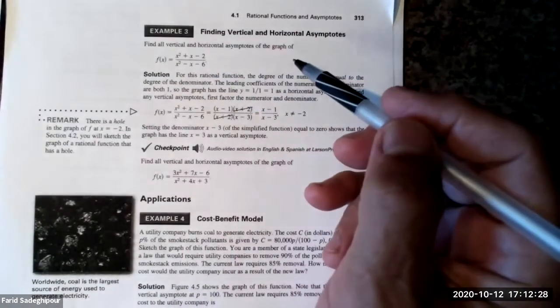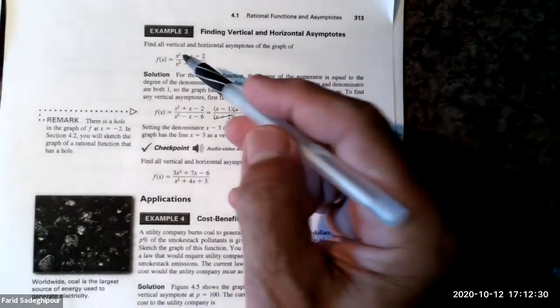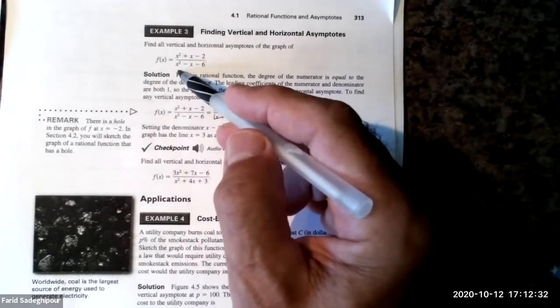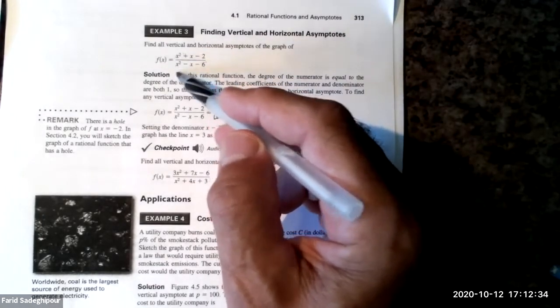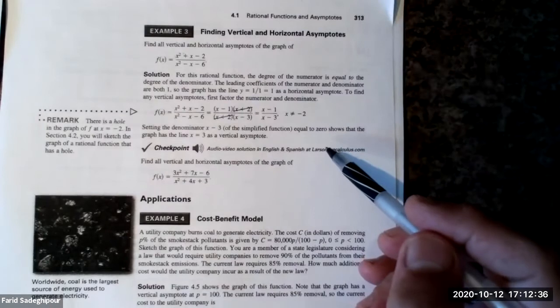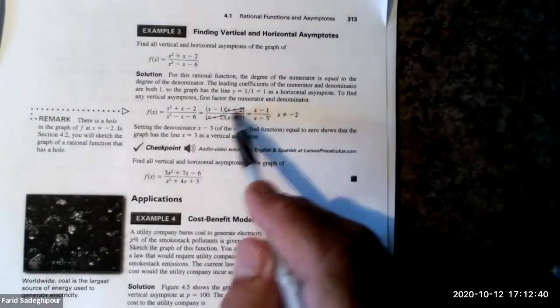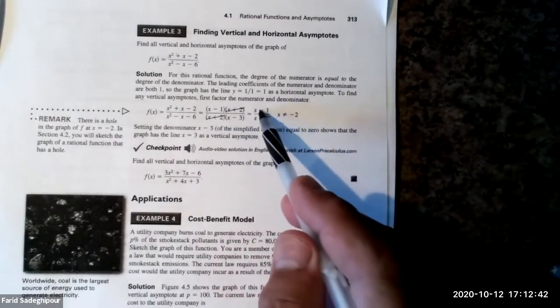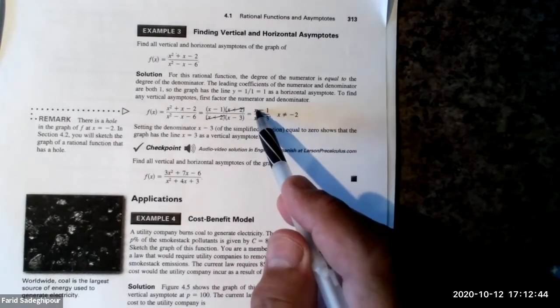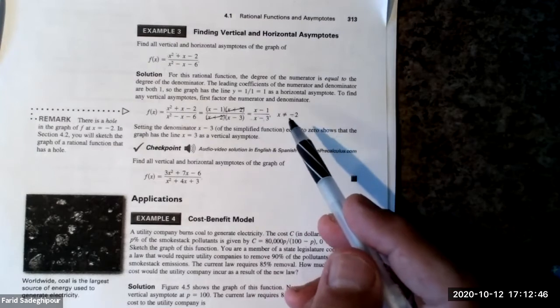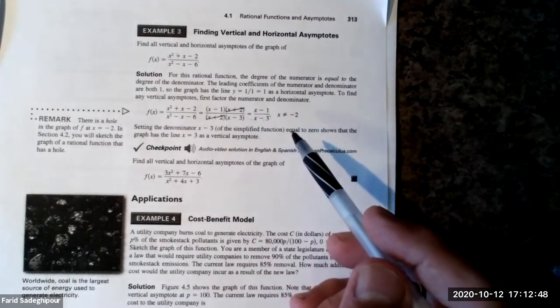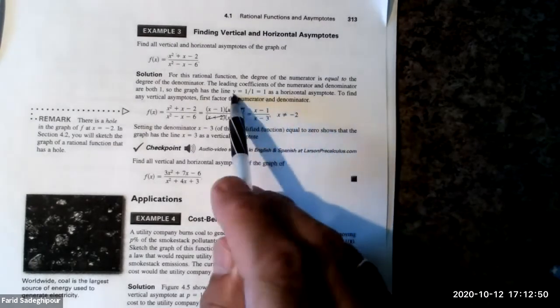Okay, this one, the highest power is 2, the highest power is 2. So the horizontal asymptote will be 1 over 1. Even when you simplify, then you have x minus 1 over x, the highest power is 1, the highest power is 1, 1 over 1 is one of your asymptotes, which is this one.